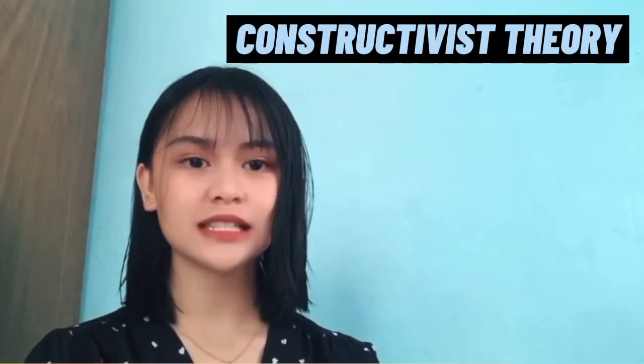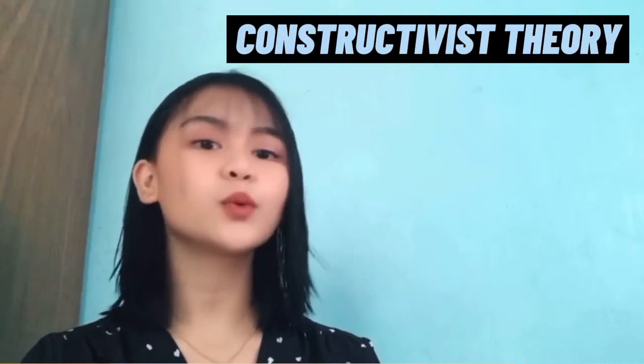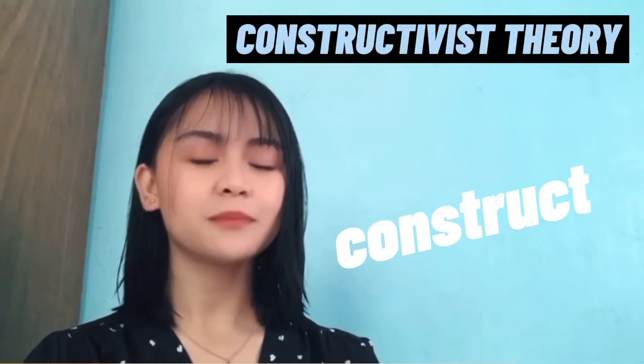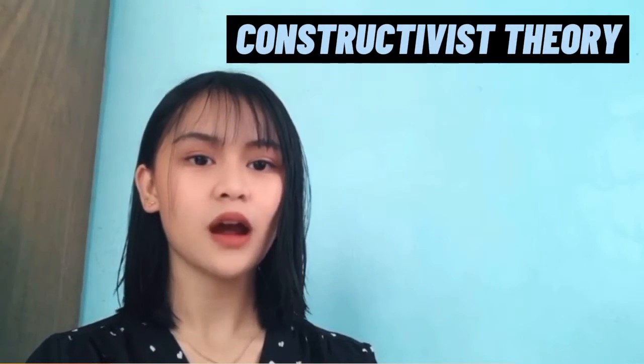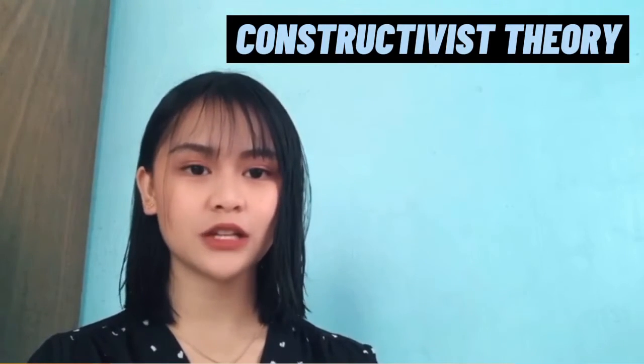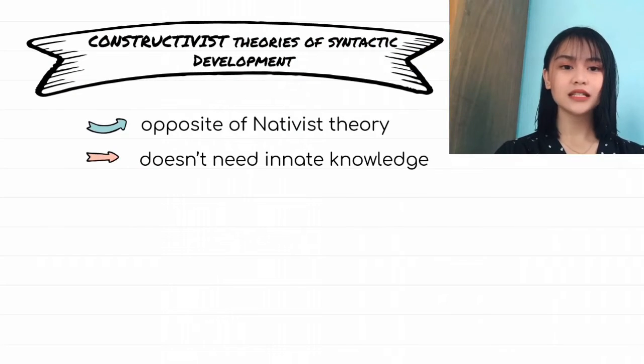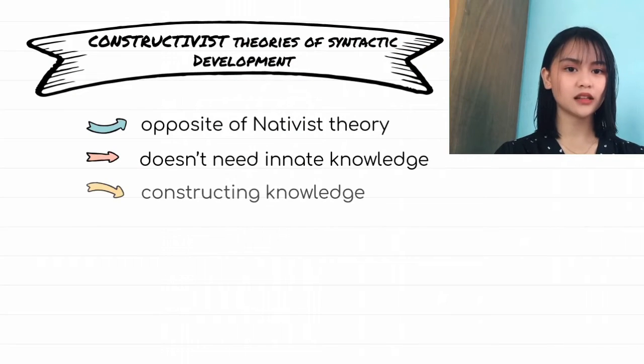When we talk about innate knowledge, it is the knowledge that is inborn in the human mind. So let us focus on the constructivist theory of syntactic development. From the word itself, construct, it means that children construct knowledge from the input they hear around them rather than just taking in information. Or in other words, this theory is about constructing knowledge.